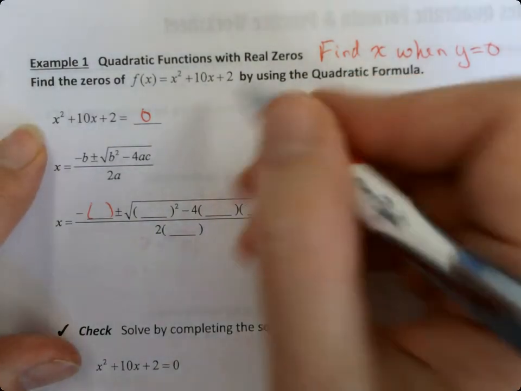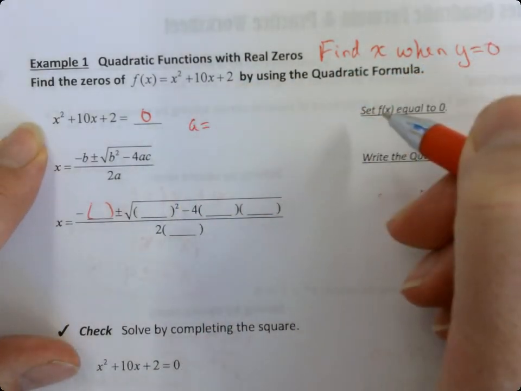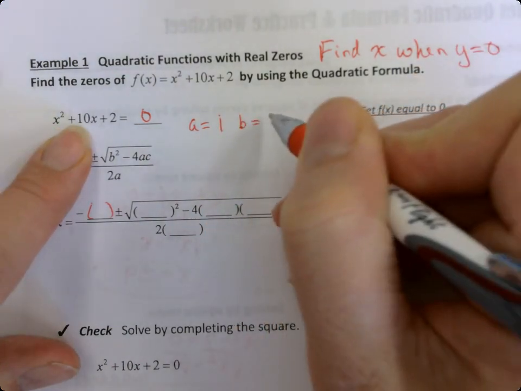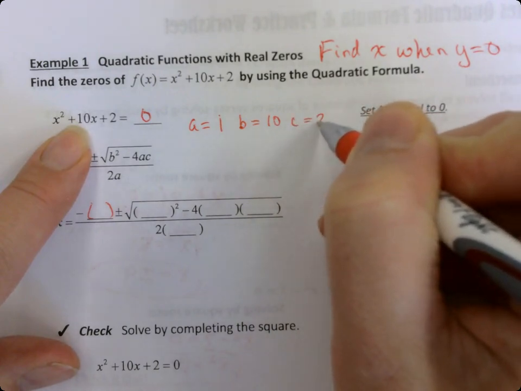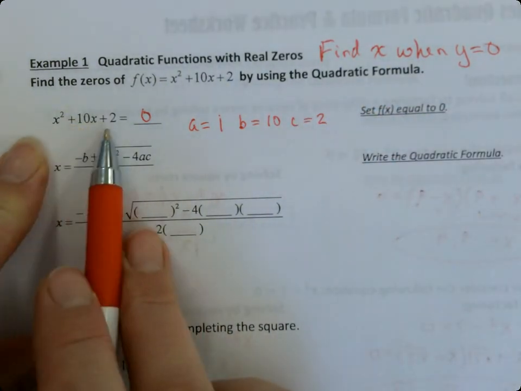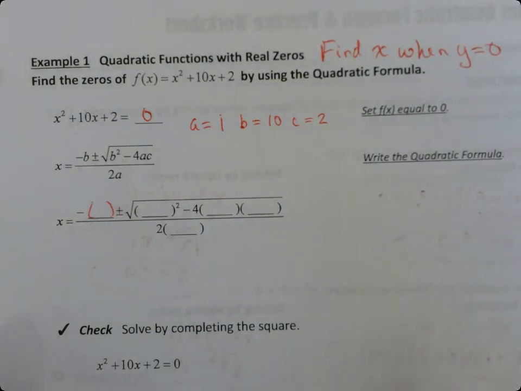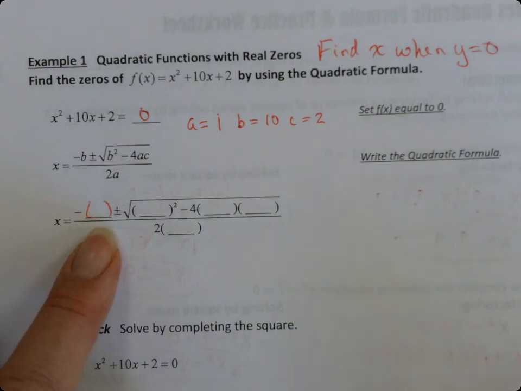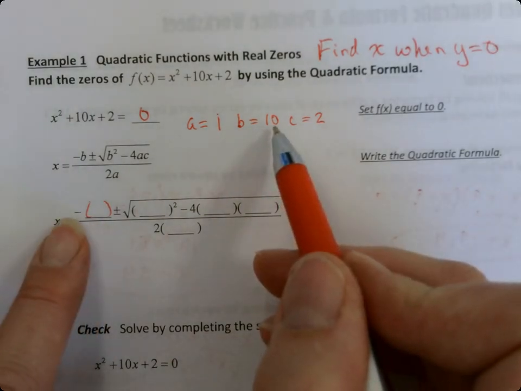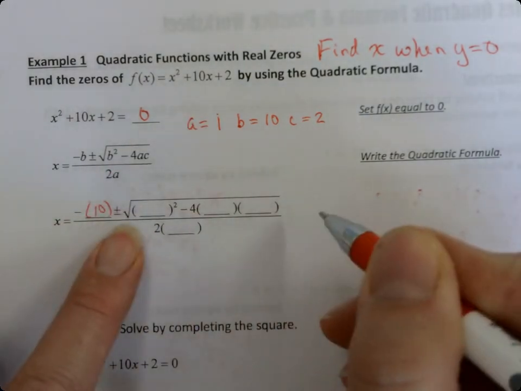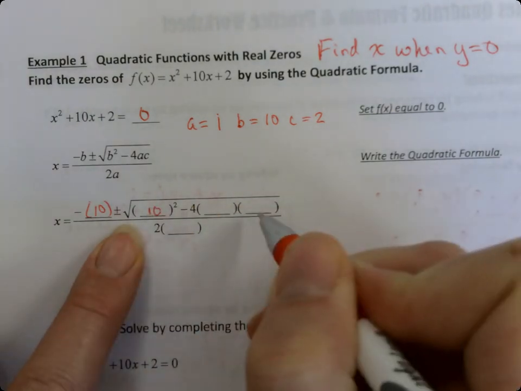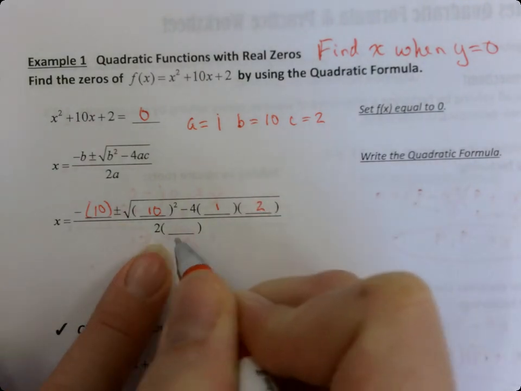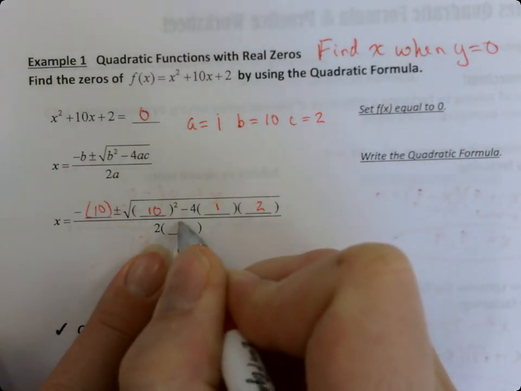So in our problem, what's the a value? 1. What's the b value? 10, and c is 2. If it's not in standard form, we want to put it in standard form with the ax squared plus bx plus c. Okay, this is the template that you want to keep using, and then I'm going to plug the numbers in. So it's the opposite of b, so negative 10 plus or minus b squared minus 4 times a is 1, c is 2, all over 2 times a, and a is 1.